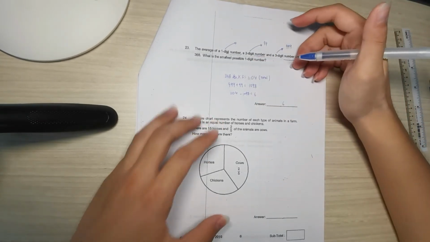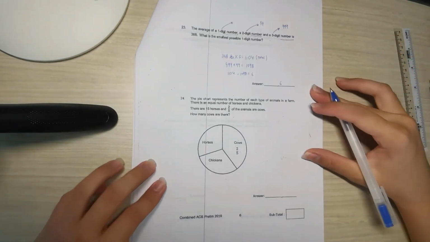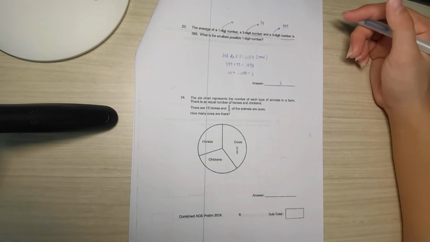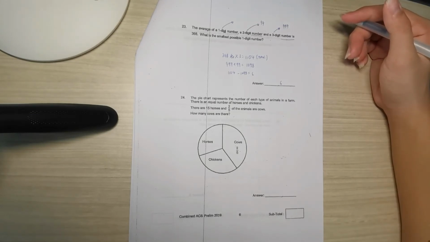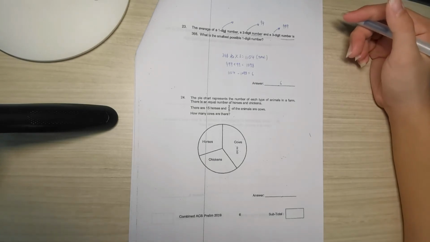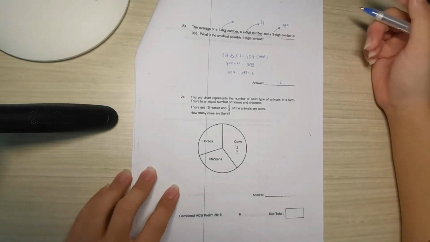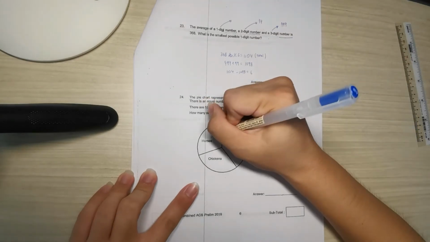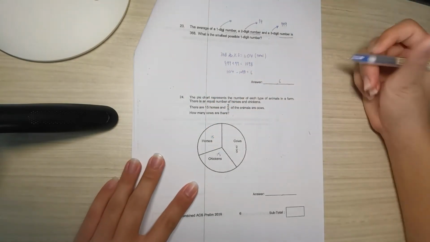Next, question 24. The pie chart represents the number of each type of animals in a farm. There are equal numbers of horses and chickens. There are 15 horses and 2/3 of the animals are cows. How many cows are there? They told you that there are equal numbers of horses and chickens. So if there are 15 horses, there should be 15 chickens.